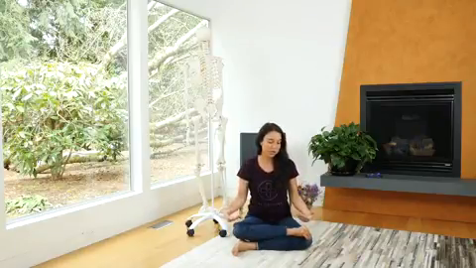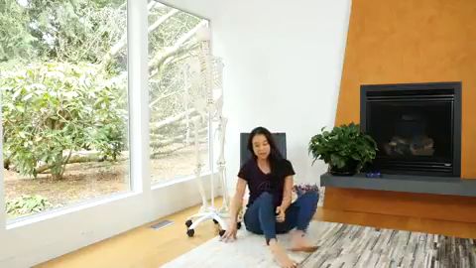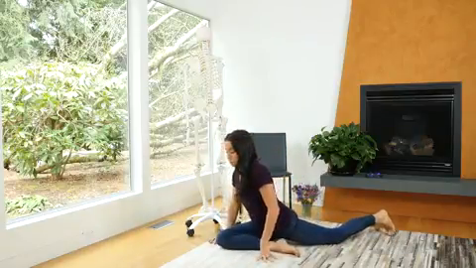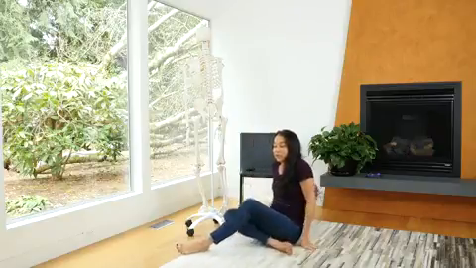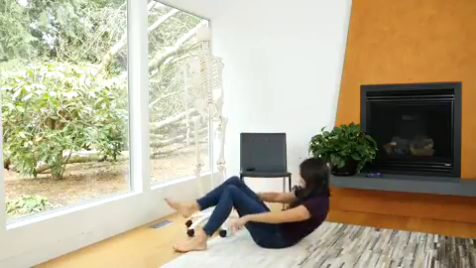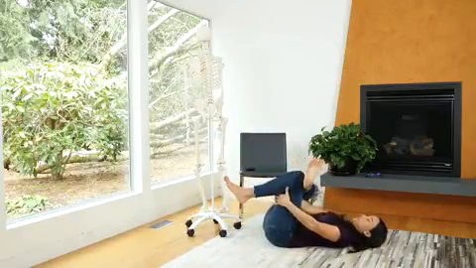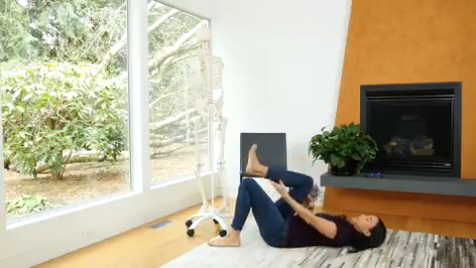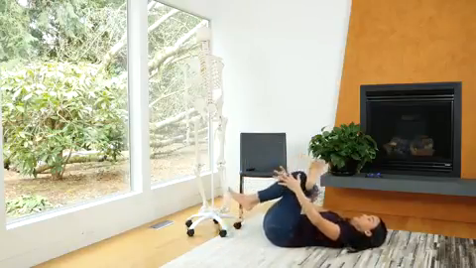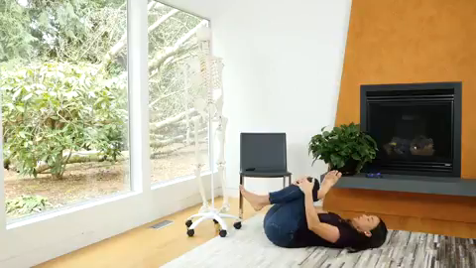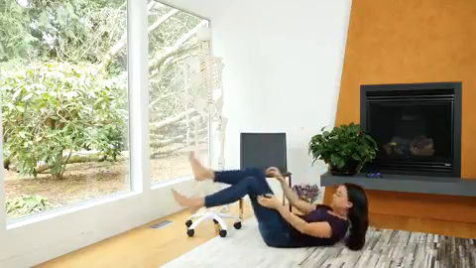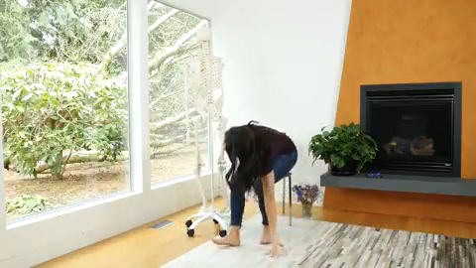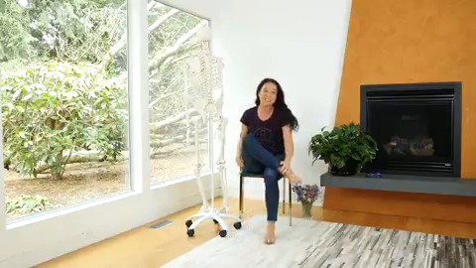So double pigeon, pigeon, I still have some external rotation in pigeon pose. And the more accessible version of all of that, figure 4. Again, I've got the hip flexion and the external rotation as I stretch the rotators. So I've got a lot of different options there.